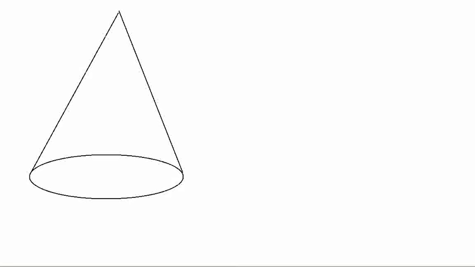So the formula for the volume of a cone is exactly the same as the formula for the volume of a right pyramid. Okay? The formula for a right pyramid is 1/3 times the area of the base, let's denote that by capital B, times the height, let's denote the height by H. Okay?